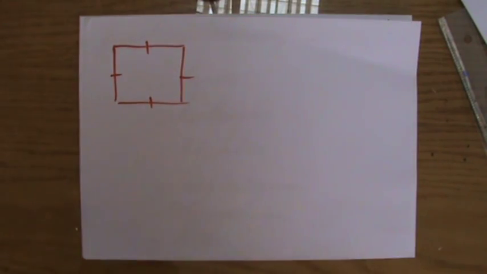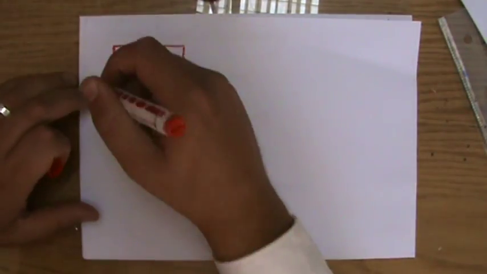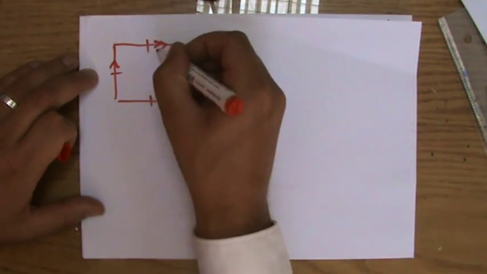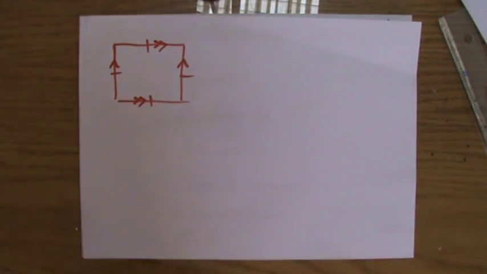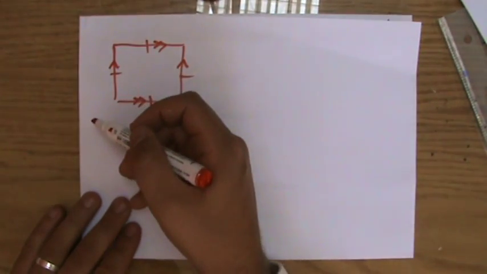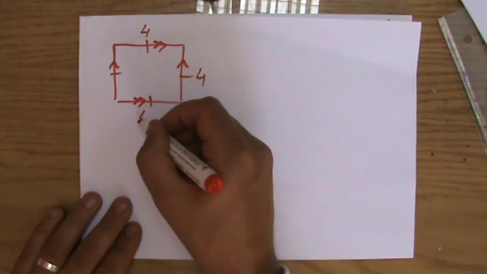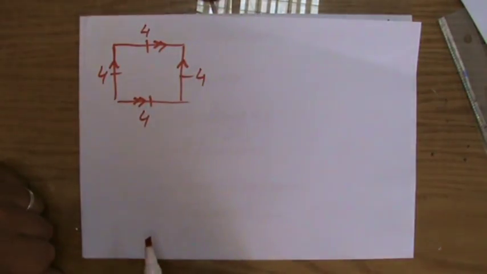Well, first of all, it has 2 pairs of parallel sides, okay? 2 pairs of parallel sides, because this is 1 pair of parallel sides, and that's the 2nd pair of parallel sides. Yeah, that's a square. Another thing, and I'm sure you realize that all the lengths are equal, okay? So if that one would be 4, then that one is 4, that one is 4, and that one is 4.